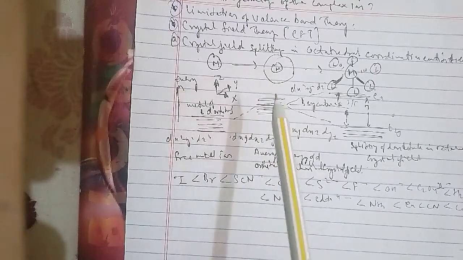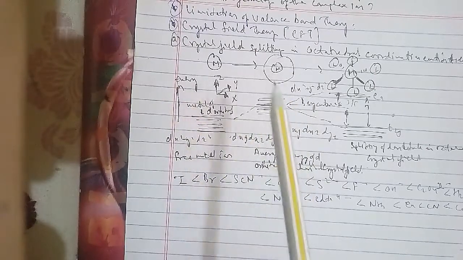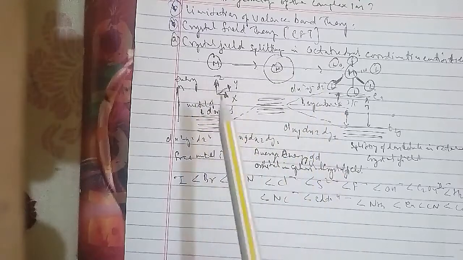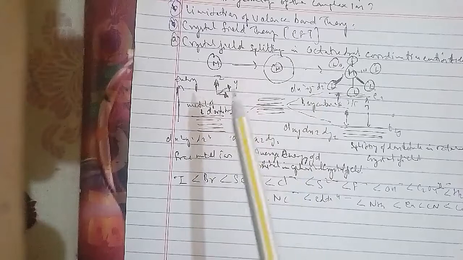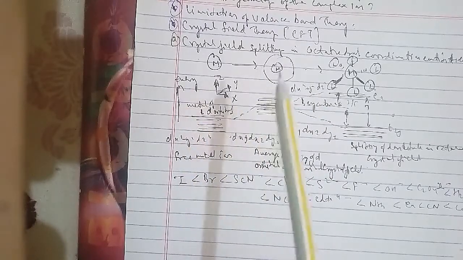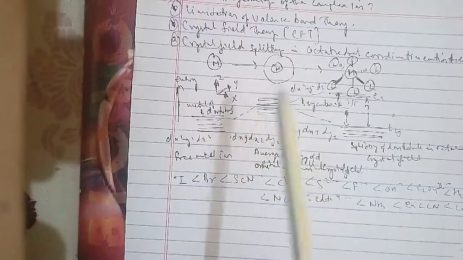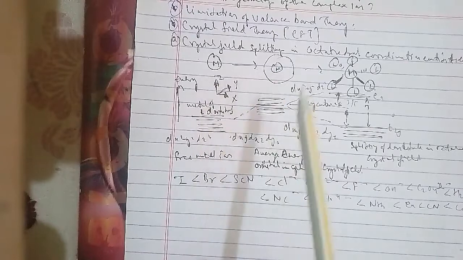In the same case, calculation shows that d4 and d7 coordination entities are more stable for strong field as compared to the weak field cases here. For the same we'll discuss another topic, which is that we'll talk about the crystal field splitting in a tetrahedral coordination entity here.